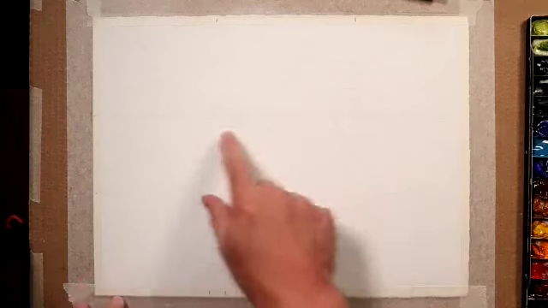But whenever there's an opportunity to keep your options open, grab it with both hands. It just makes the whole process a little easier on you, less pressure, and you just allow the outcome, because this is, as I say, watercolor.